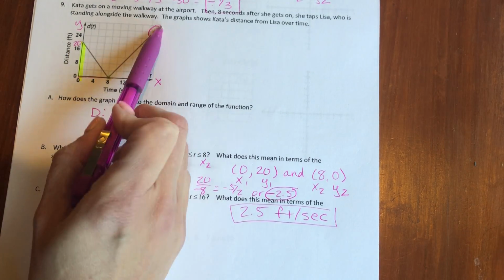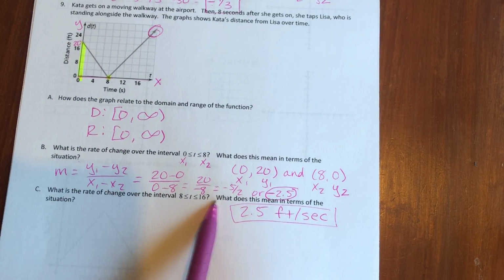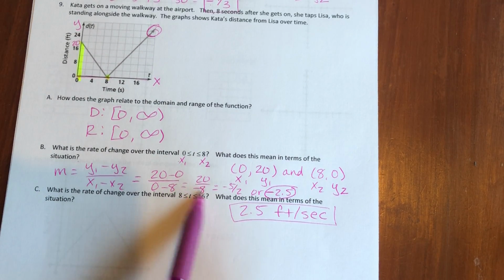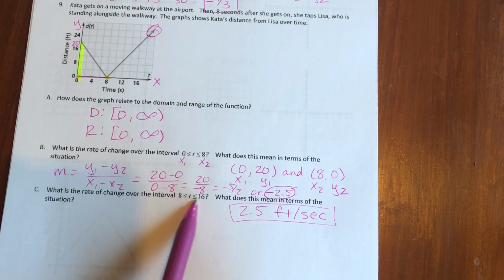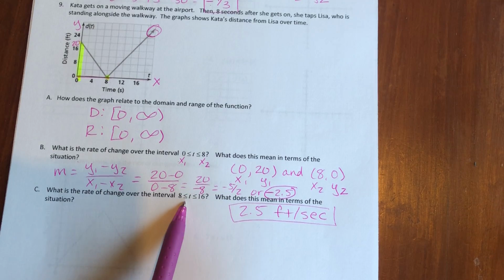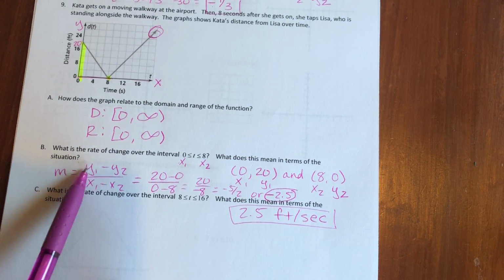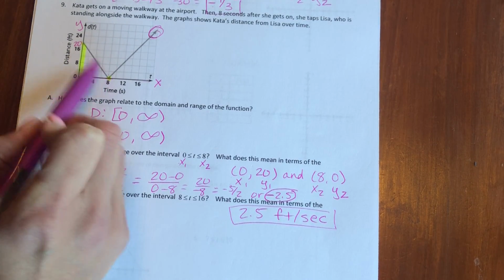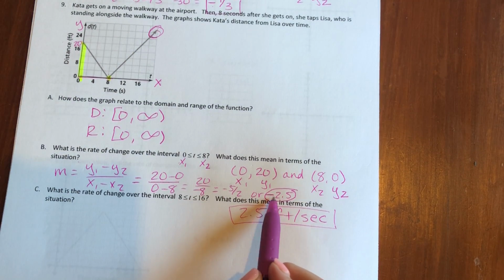It's a constant rate there. So that's going to be the same answer for C. And really, it should be the same answer. You should get 2.5 for this. Now let's look real quick. From 0 to 8, you notice that it's decreasing, and that's why we got that negative slope.